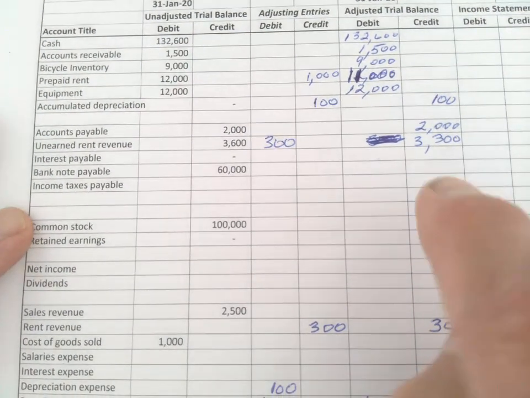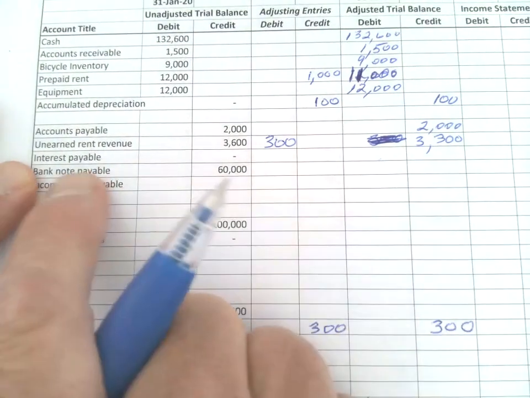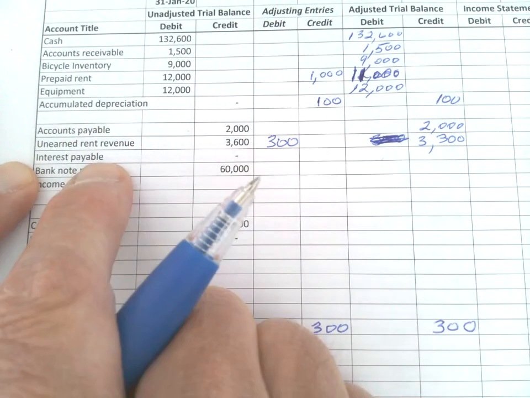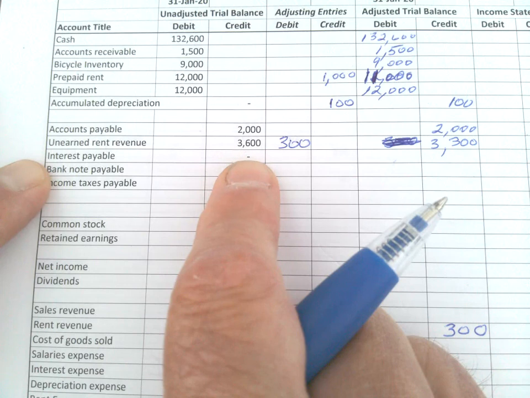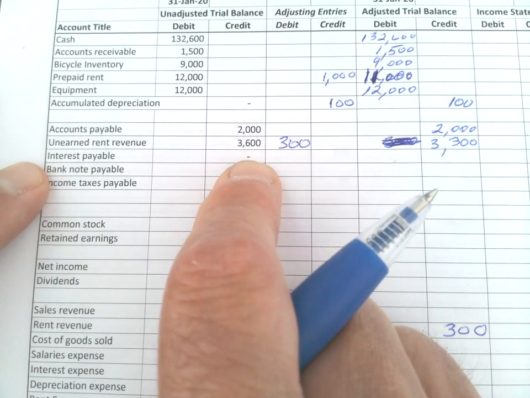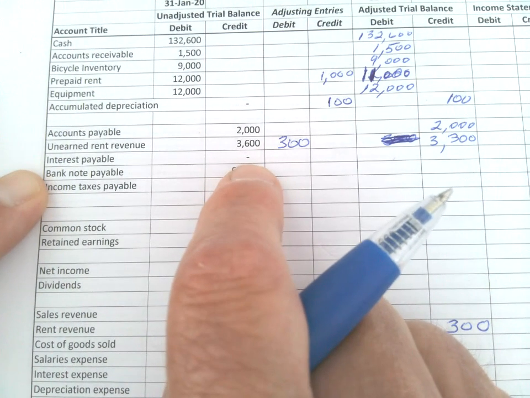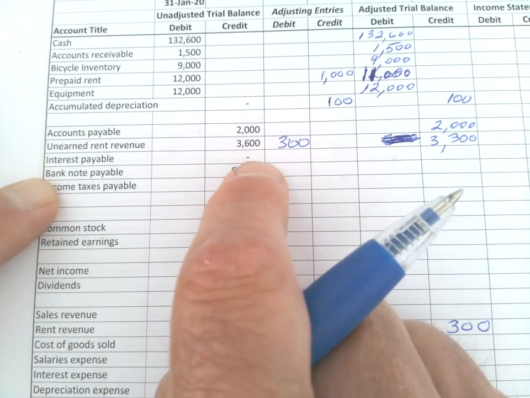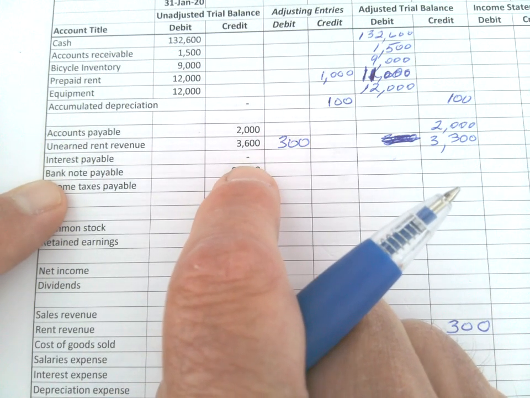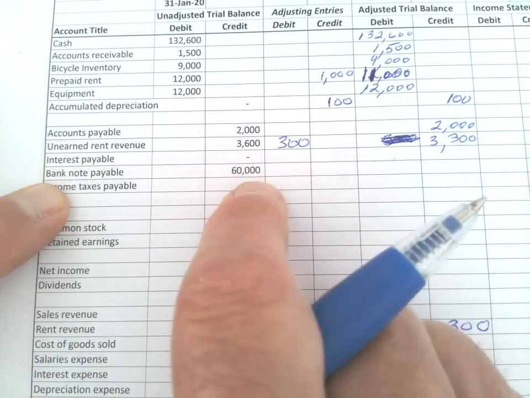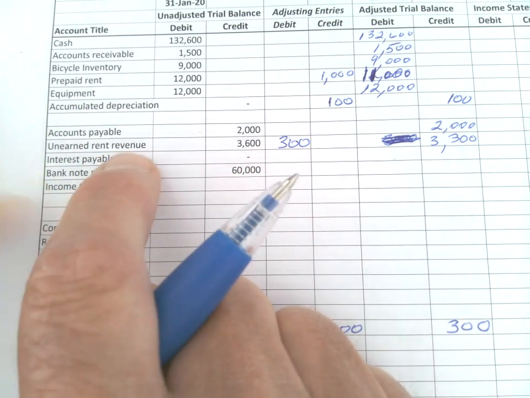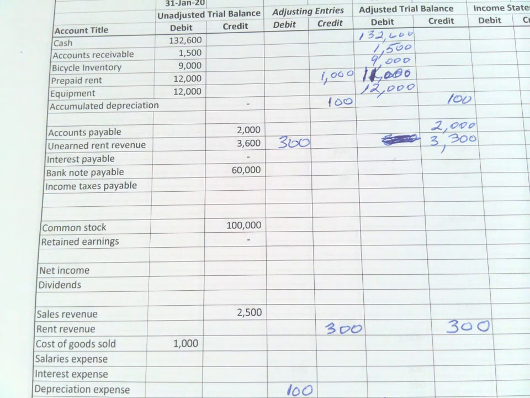All right, where were we? We are looking at the interest payable account at this point. It's another liability, and it currently has a balance of 0. Well, I don't think that's correct, because I know we took this loan of $60,000 and we pay interest at 10% on that. So something has accrued. We're going to need to make an adjusting journal entry here for interest payable.